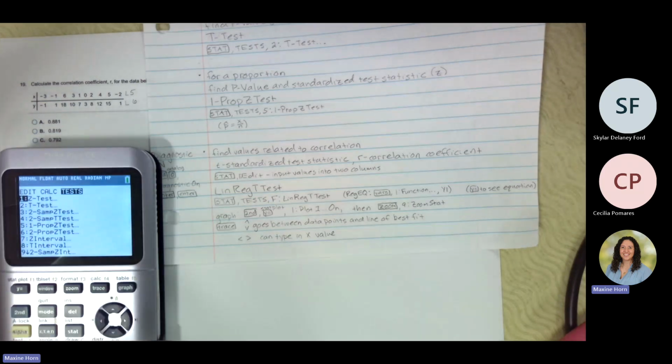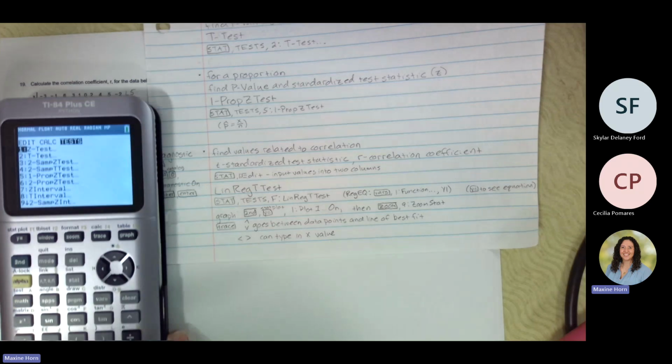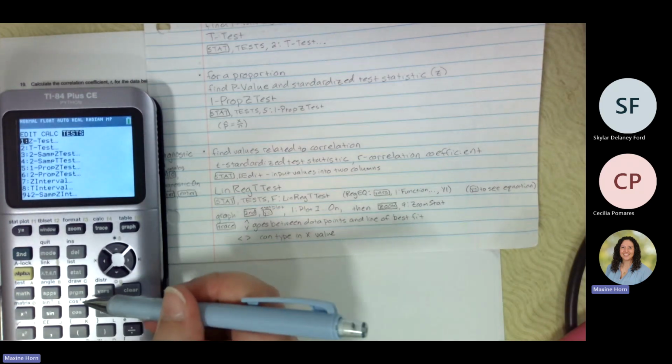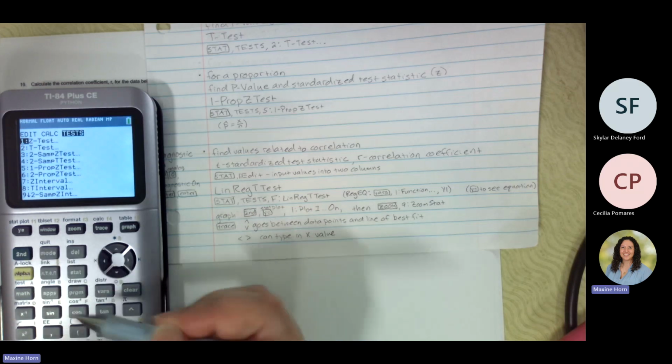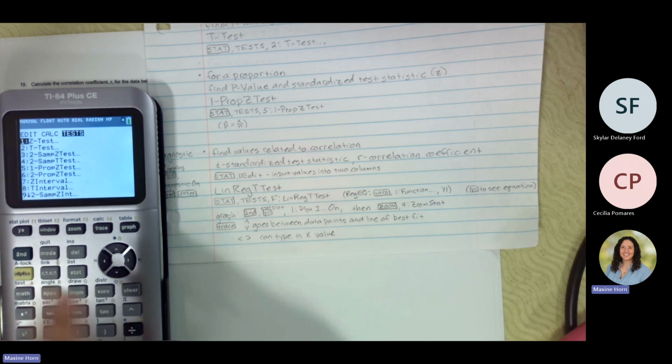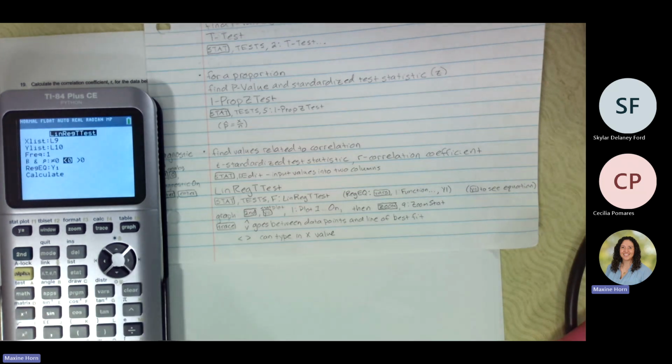Or another way is I could just do the letter F. On my calculator, the letter F is in yellow above the cosine button. So I can hit alpha cosine and it'll do F.